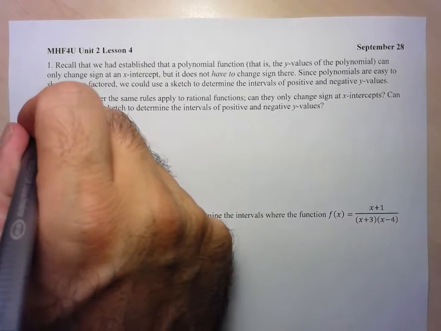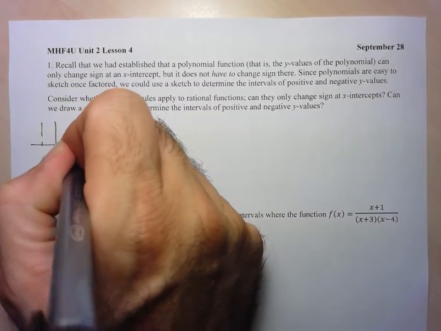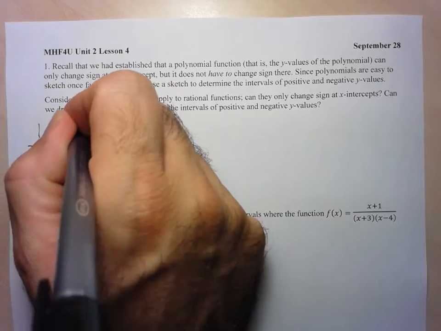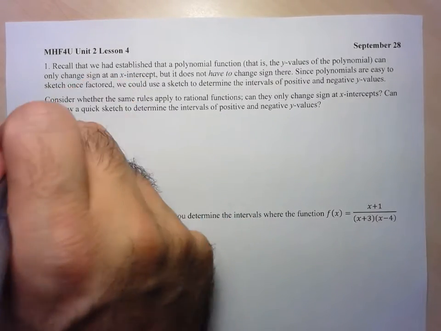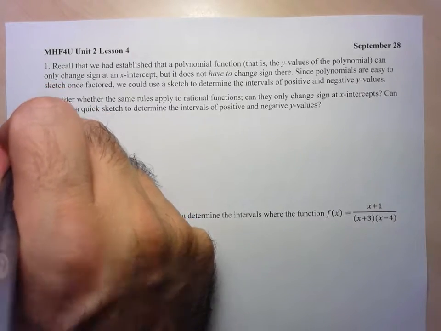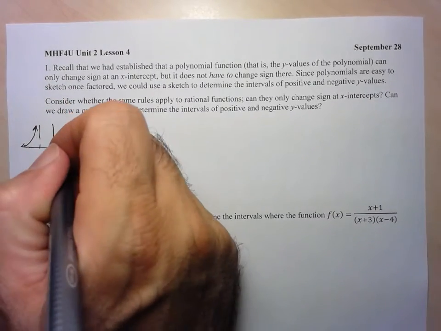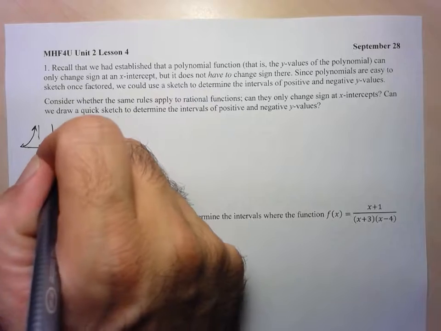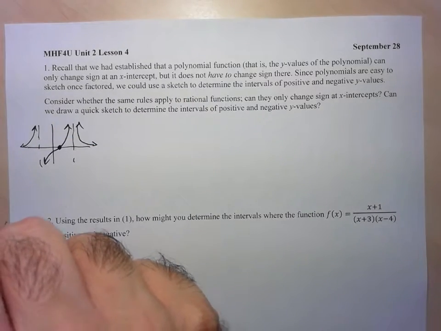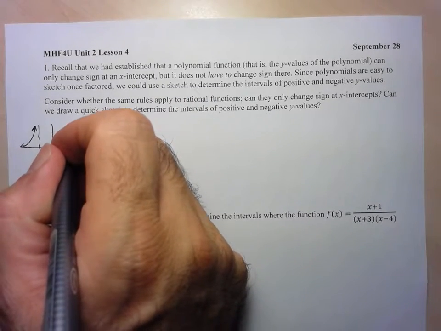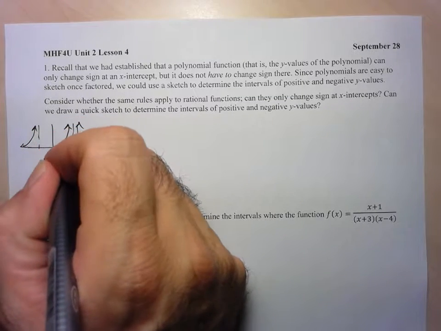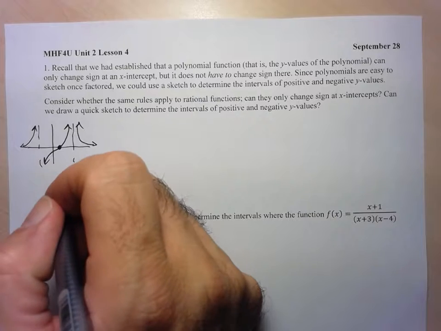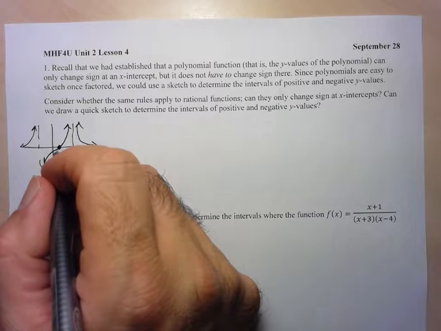So let me just draw some random rational function. Okay, and say this is our rational function, and you say, hey, there's an x-intercept and the function can change sign. Okay, you might also have a scenario where it just touches the x-axis and then goes back up. So again, while it might change sign at an x-intercept, there's no guarantee that it has to.